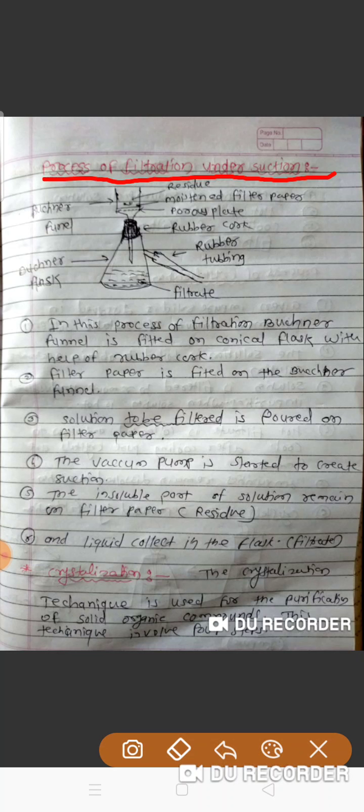See the first diagram. This is the Buckner flask. This is the rubber tubing, the side rubber tubing. This is the Buckner funnel. The Buckner funnel is fitted to the Buckner flask with the rubber cork. The Buckner funnel has a porous plate, and above the porous plate, the filter paper is fitted.